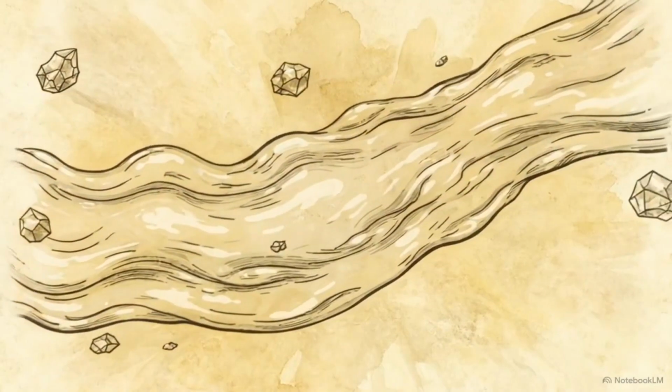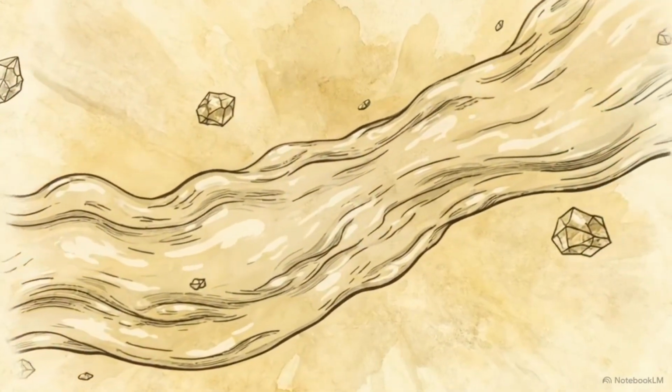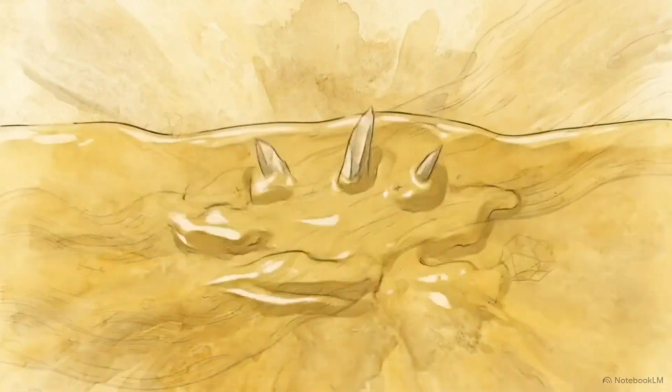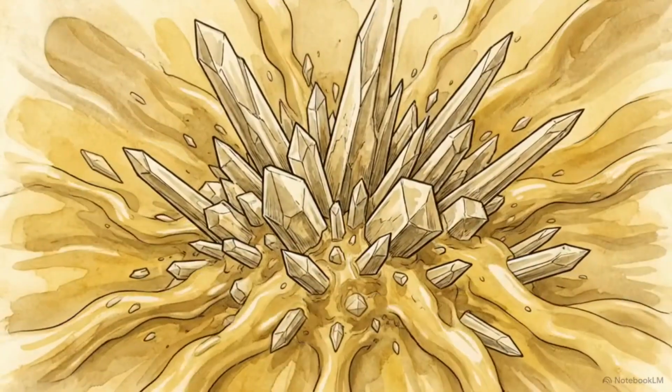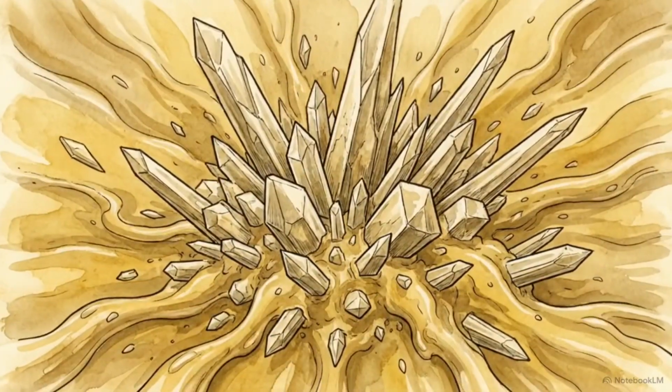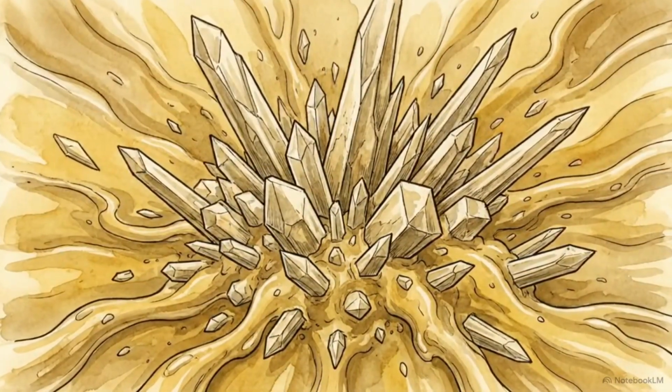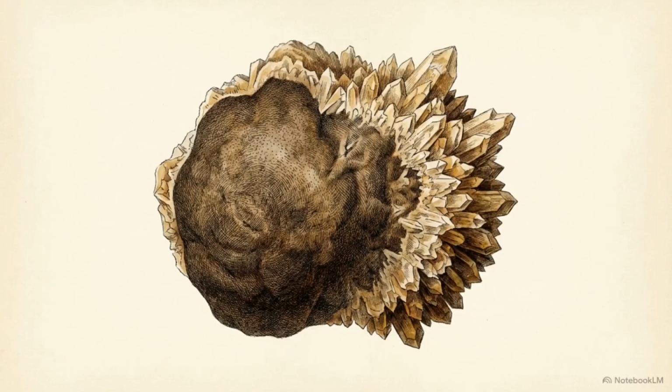This is a microscopic view of human internal fluids losing velocity. As the liquid slows, it becomes murky and viscous, precipitating into rigid, jagged structures. This is the formation of a calculus.